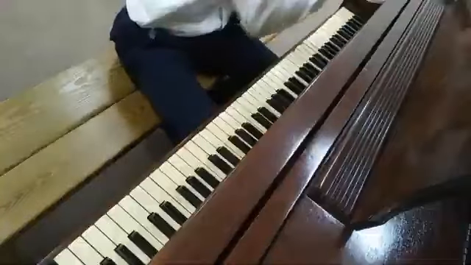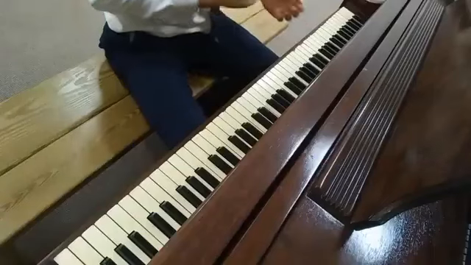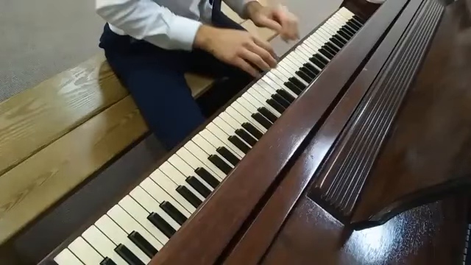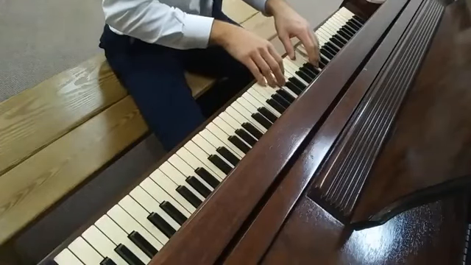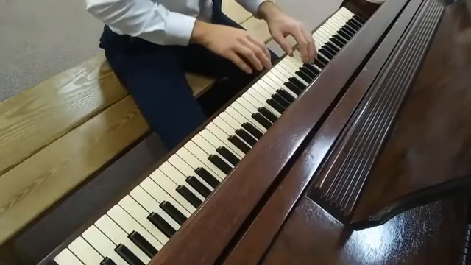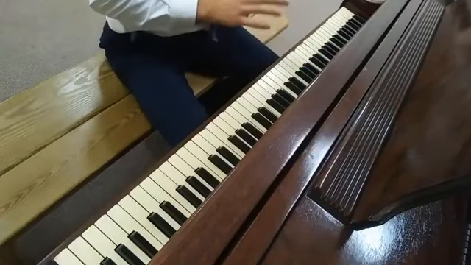Now I can move to a different note outside of the chord, and it can still be technically in the chord of C major. See, I'm playing the F, and I know that's not in the C chord.